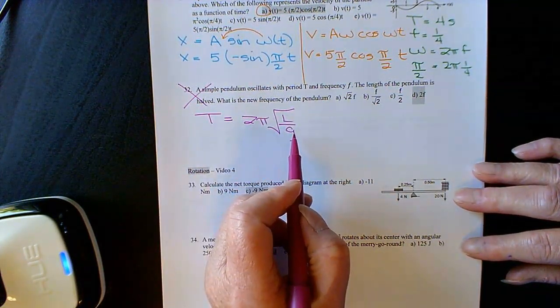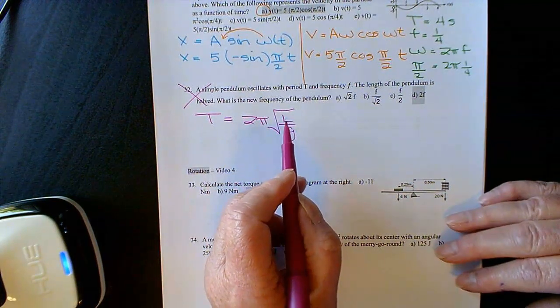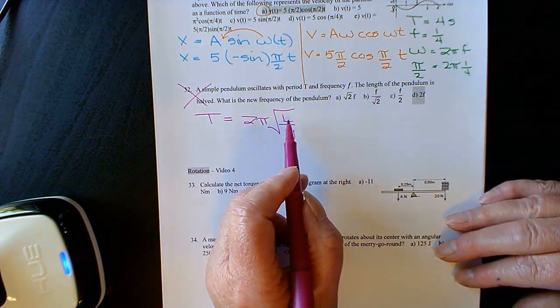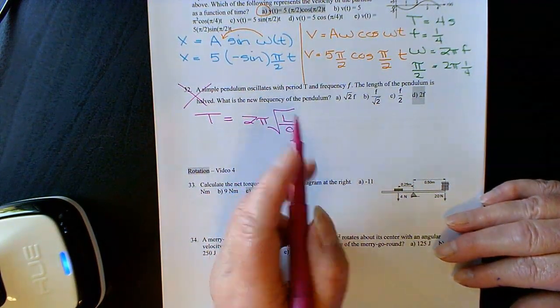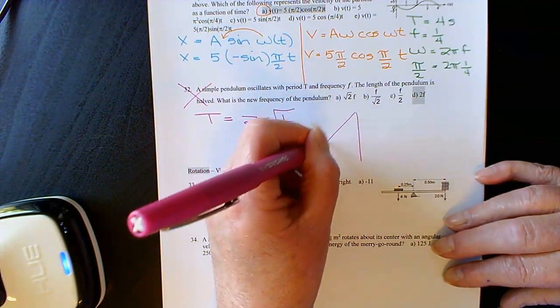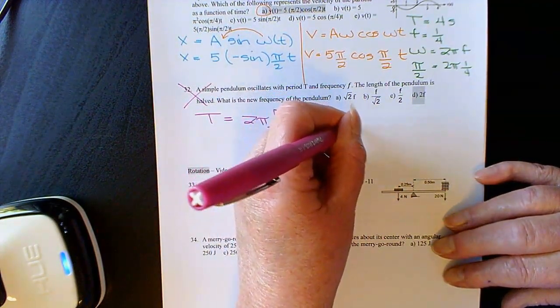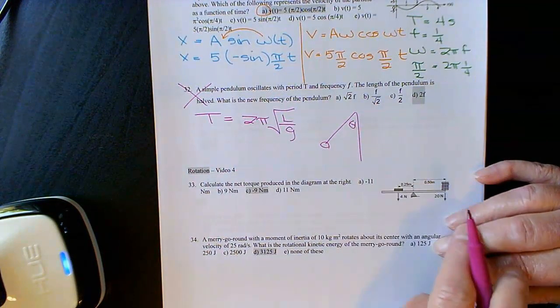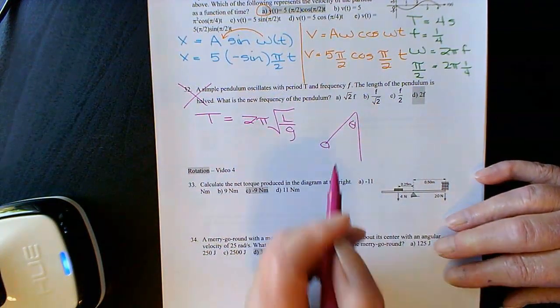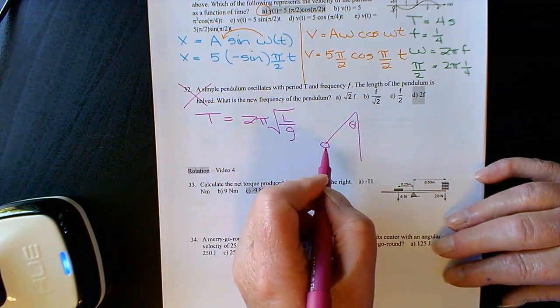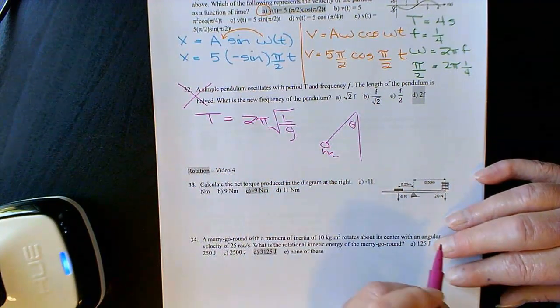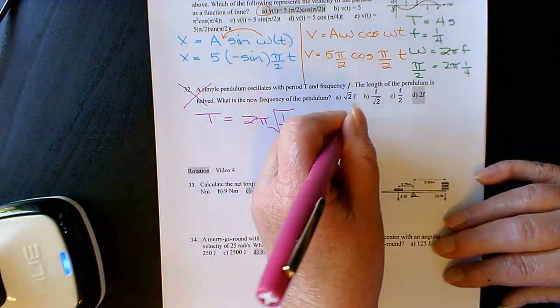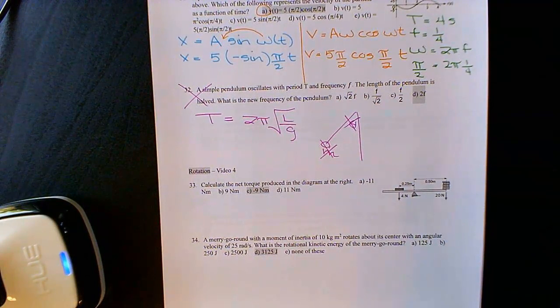The location on Earth and the length of the pendulum. Does the angle that you pull it over matter? No, because it's not in the equation. Does the mass of the pendulum bob matter? No, because it's not in the equation. That's all you need to know.